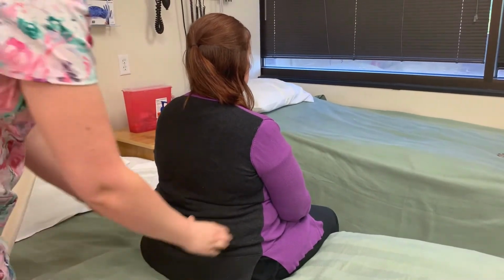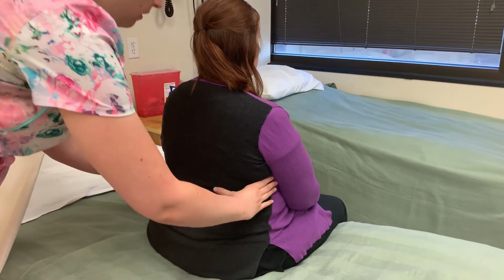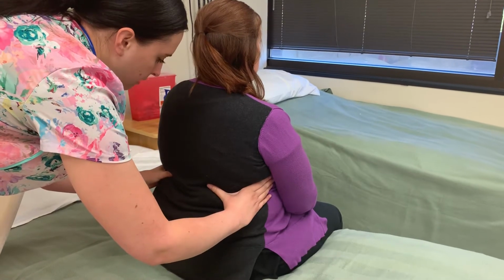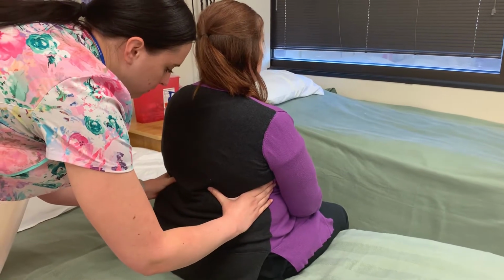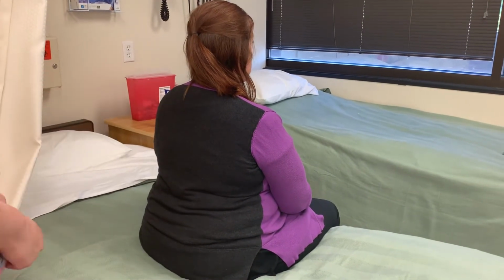Perfect. And while I'm down here, can you please empty your lungs for me? Take a deep breath out. And then go ahead and take a deep breath in. And back out again. Perfect. That was checking chest expansion, and it is equal bilaterally.